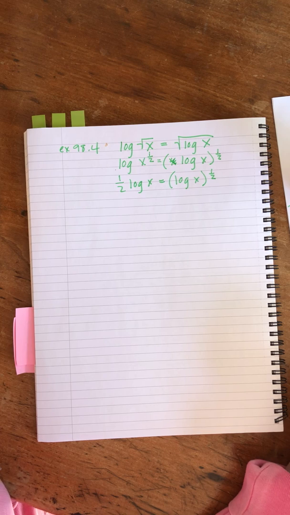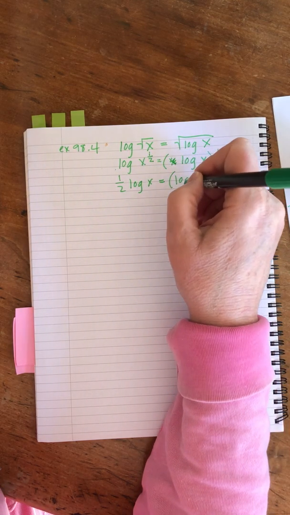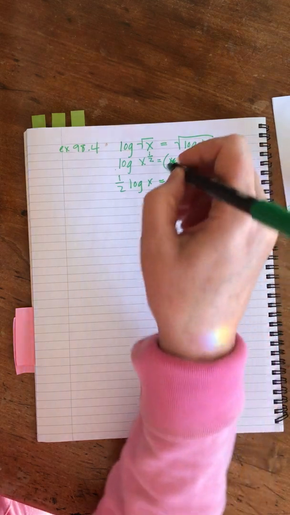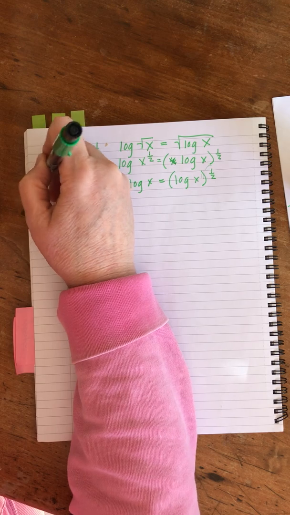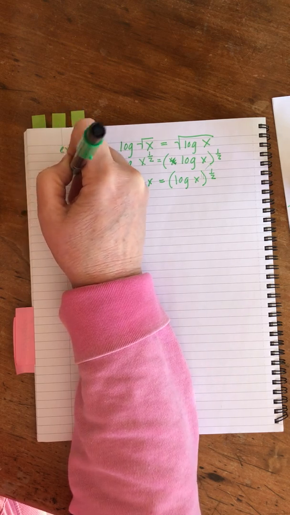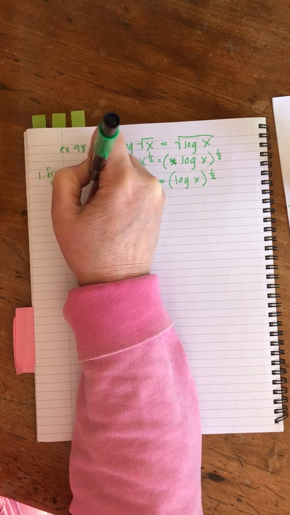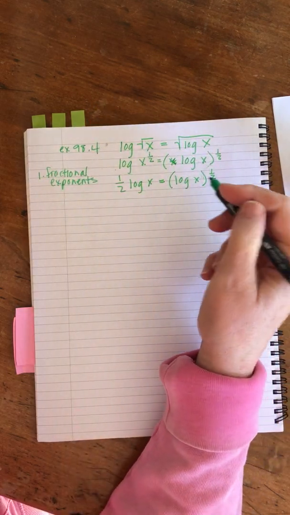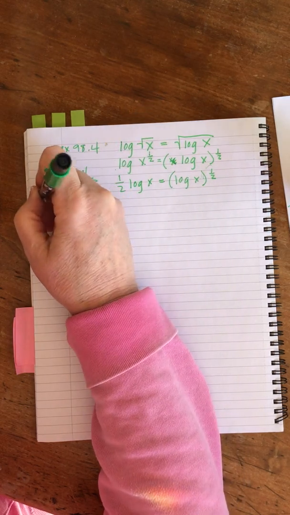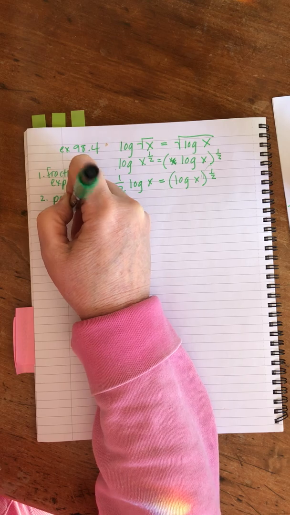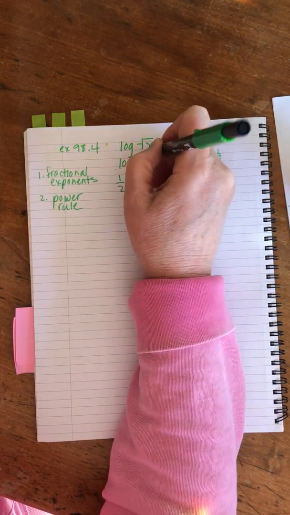Now, what we want to do is square both sides to get rid of this. So what did we do here? We changed to fractional exponents. That's what we did first. Then we used the power rule to jump this down.